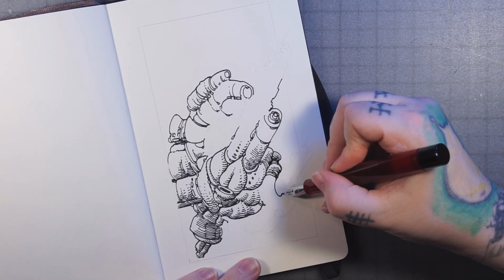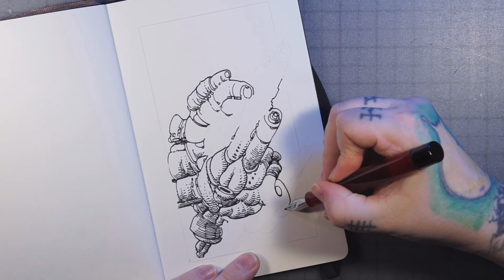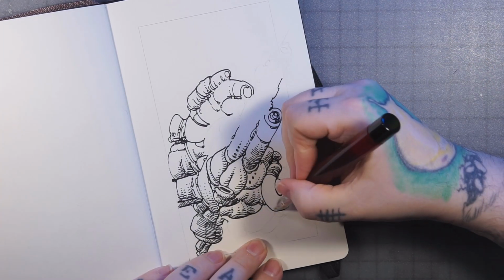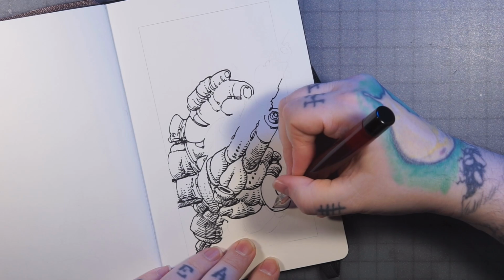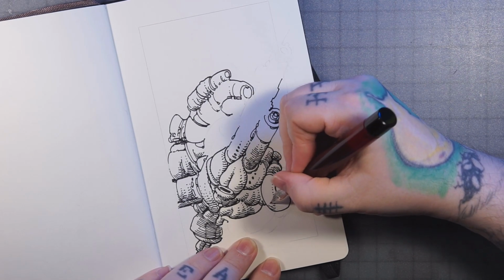Let's do, ooh, yeah. Let's have this kind of spiral around. This is the turbocharger. Watch out. We're going fast.